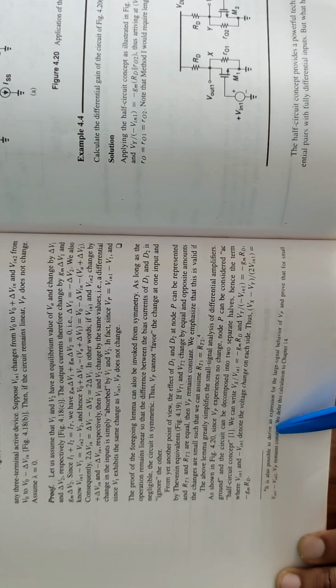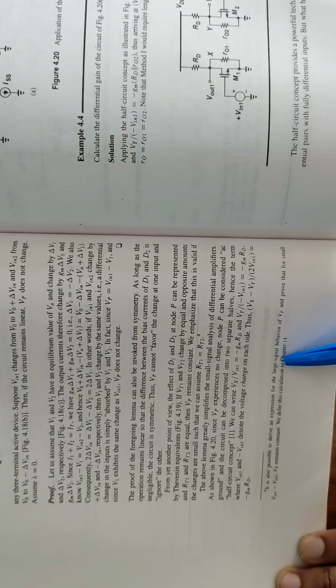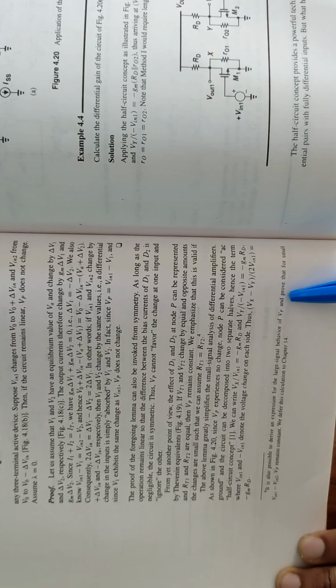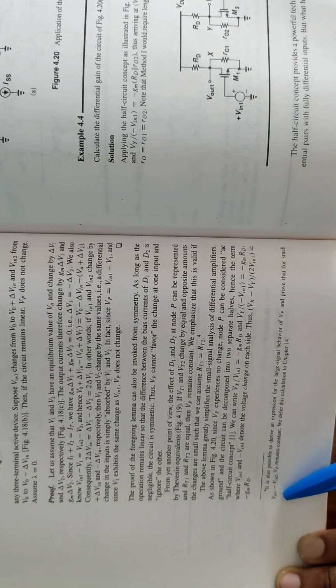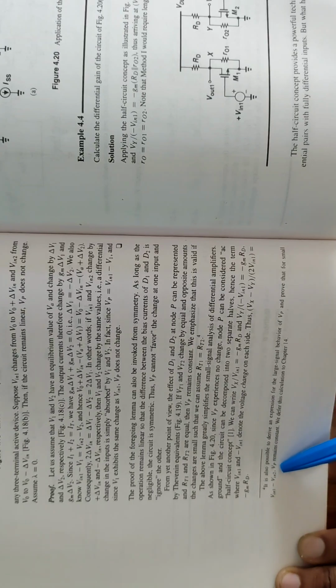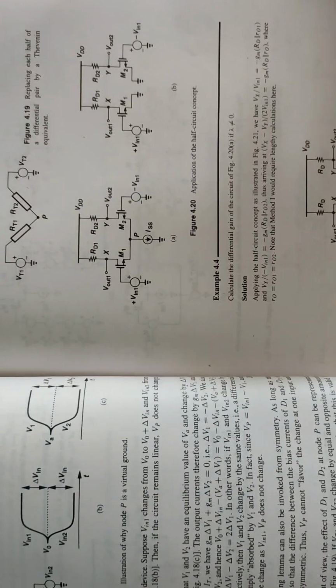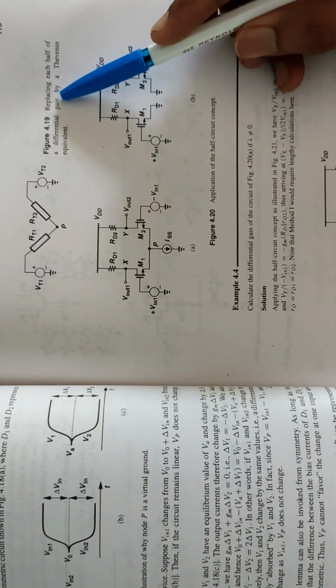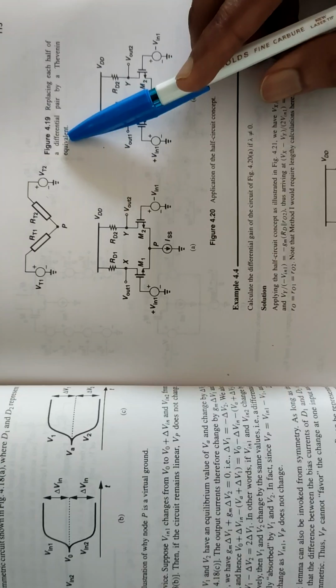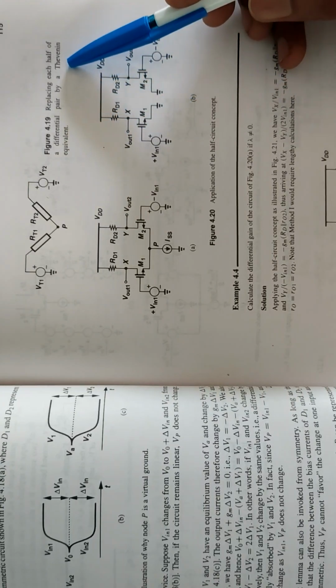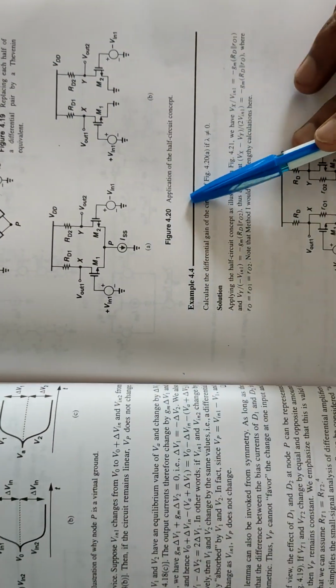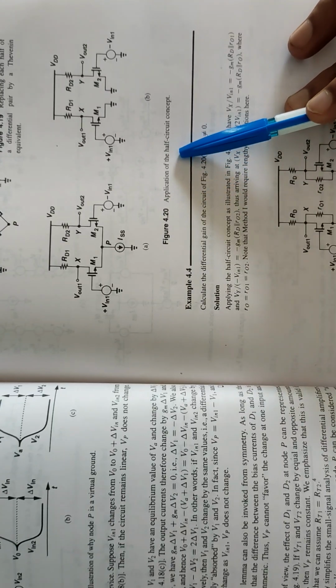It is also possible to derive an expression for large signal behavior of VP and prove that for small Vin1 minus Vin2, VP remains constant. We defer this calculation to a later chapter. Here you can see in this figure replacing each half of a differential pair by a Thevenin equivalent. Here you can see in this figure application of the half circuit concept.